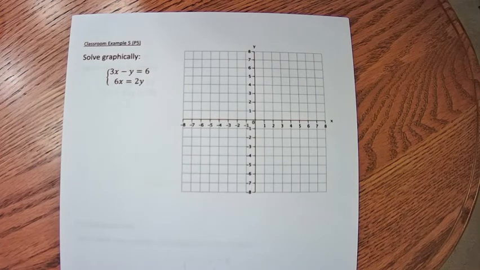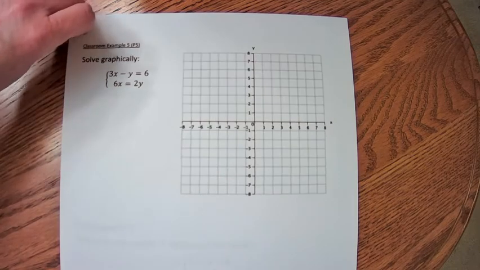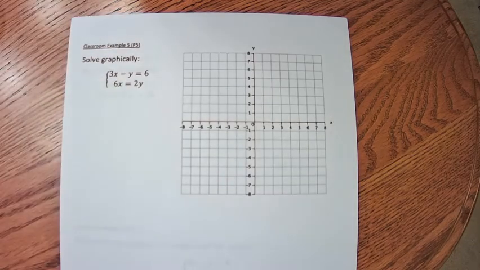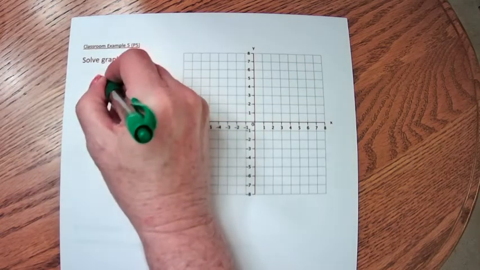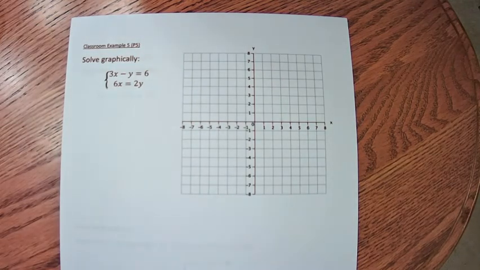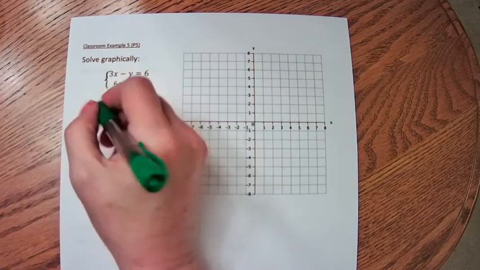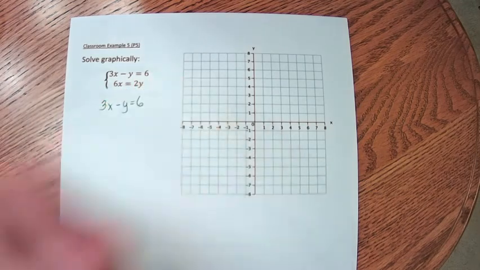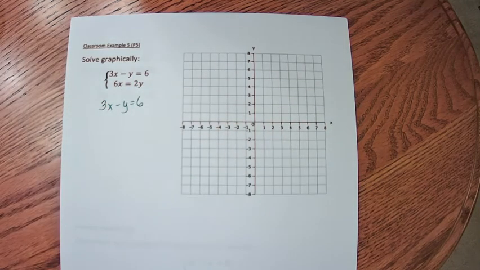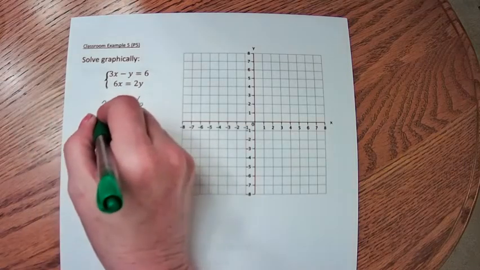All right, let's continue. When it says solve graphically, that means graph the two lines and find the intersection point. That's how you solve this system. And you know it's a system because of the curly bracket. 3x minus y equals 6. We have to put that in slope-intercept form.